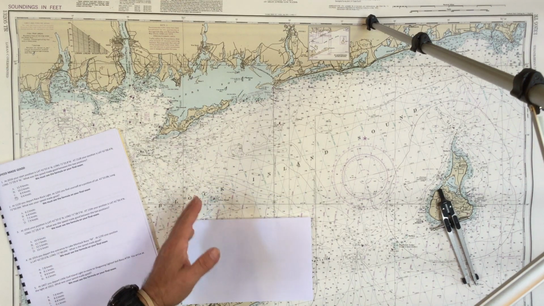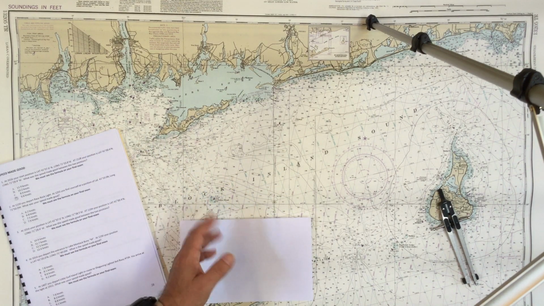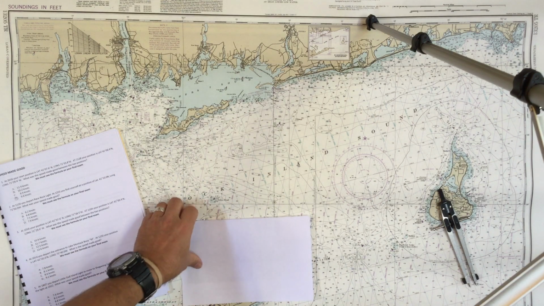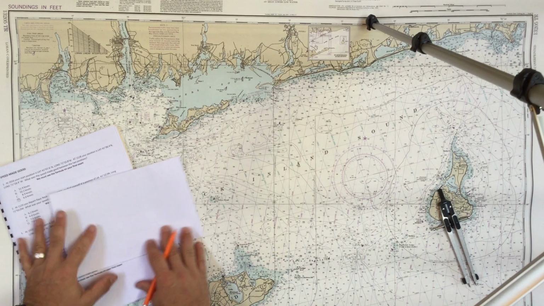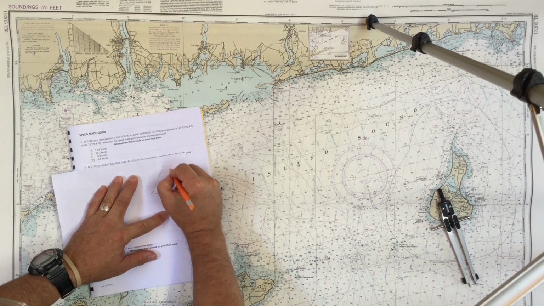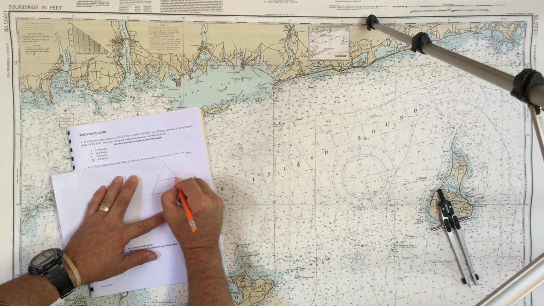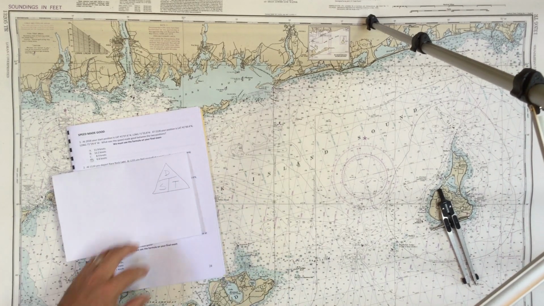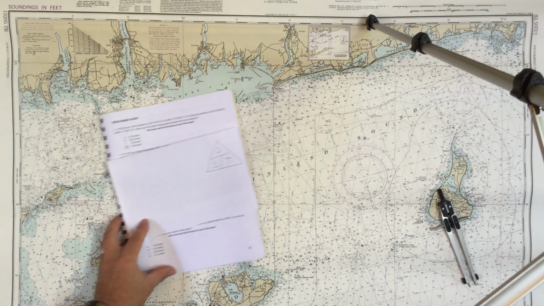So what do they want to know? They want to know how fast I was going, what was my speed when I traveled between those 2 points. So the very first thing I'm going to do is draw the triangle. I don't draw one triangle and solve 10 problems. I draw 10 triangles, so I commit it to memory.